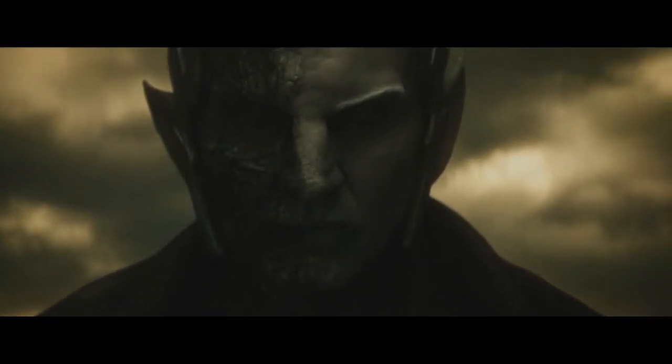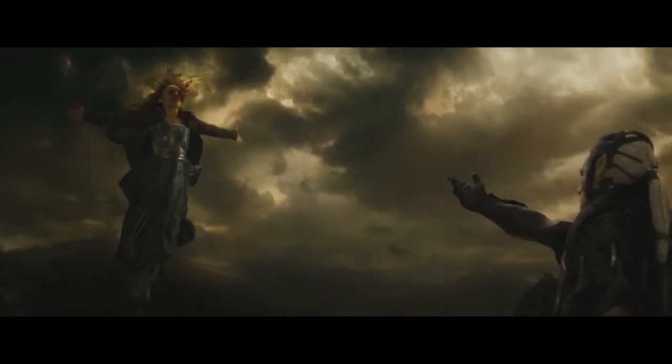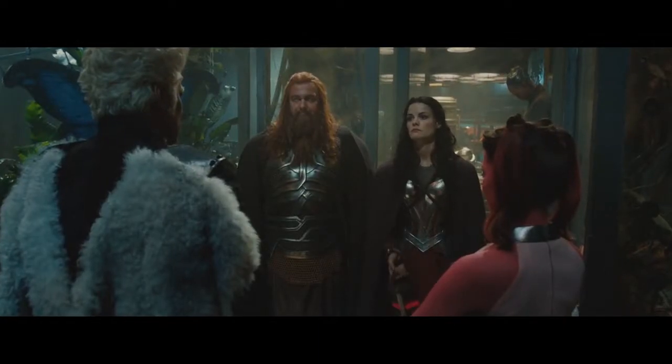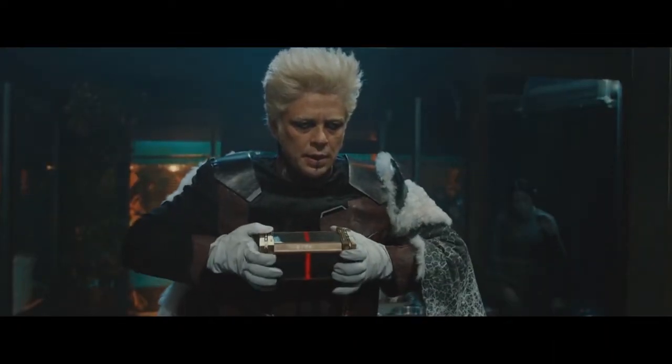We first see it in the hands of Malekith, the leader of the Dark Elves. He is defeated and then it is acquired by the Asgardians, and they lock it away because it's too powerful to destroy. Jane Foster comes across it, then Malekith reacquires it from her. Thor eventually defeats him. The Asgardians contain the Ether and give it to the Collector for safekeeping, and that is the last we see of the Reality Stone.